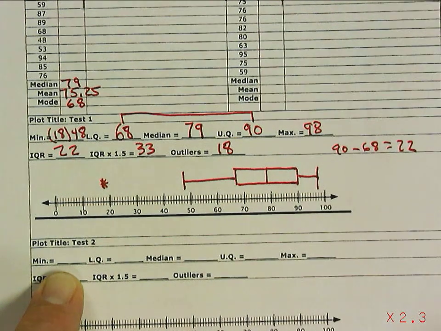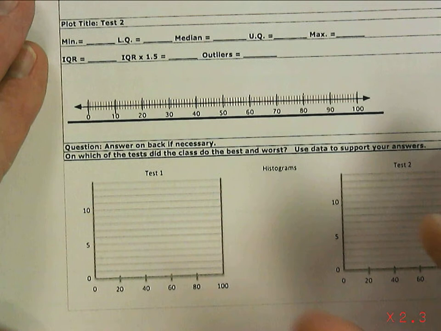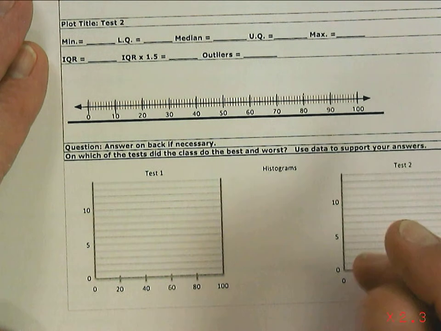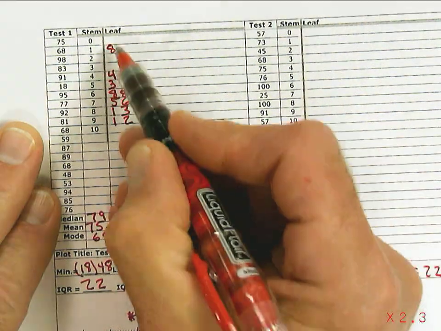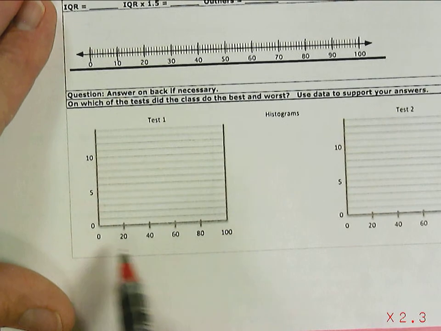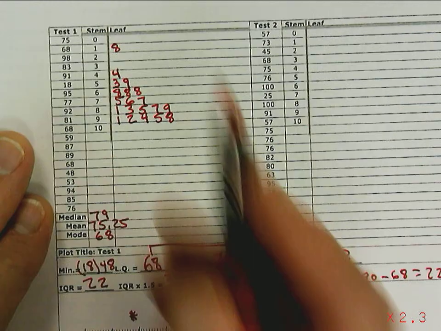Now the only other piece I need to do is to make the histogram at the bottom, and my graphing calculator doesn't really help me with that. I actually already have the data divided up into intervals here, but these are intervals of 10. Now if you notice on the chart at the bottom, I have them divided into intervals of 20. So it's not real hard to change that up here.